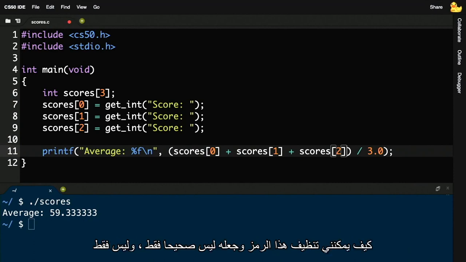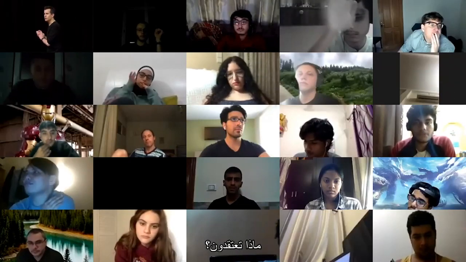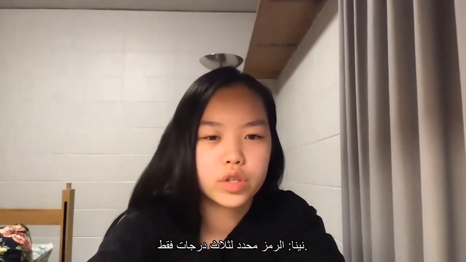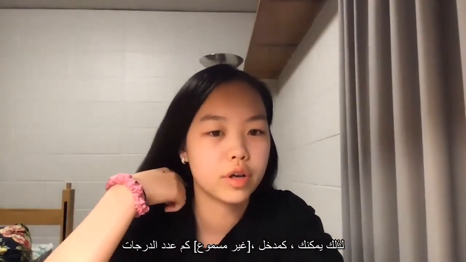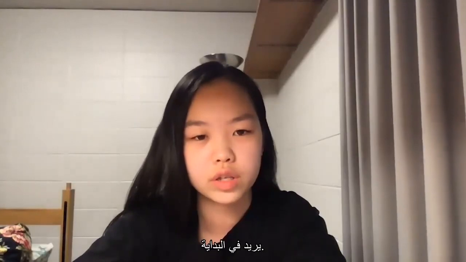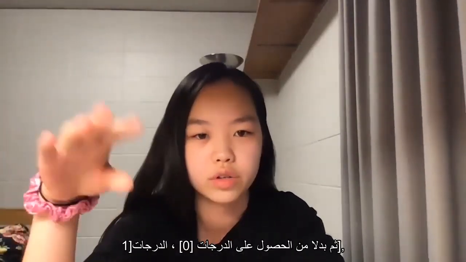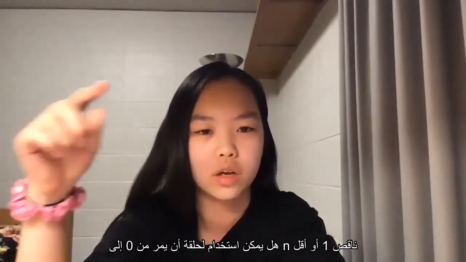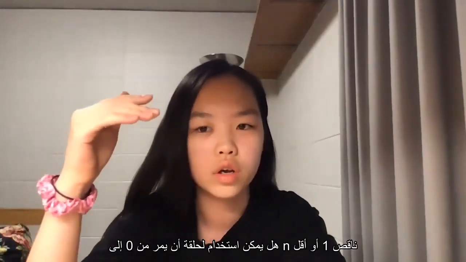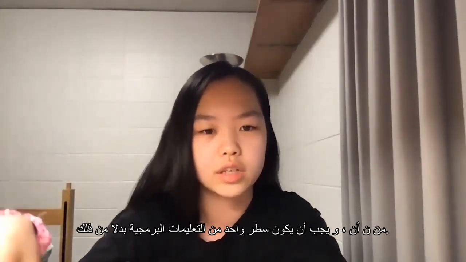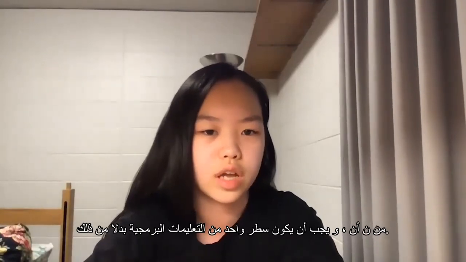How could I clean up this code and make it not just correct, not just well styled, but better designed? What remains here? Nina, what do you think? The code is specific for only 3 scores, so you could ask for input on how many scores it wants at the very beginning, and then instead of having score bracket 0, score bracket 1, you could use a for loop that goes from 0 to n minus 1, or less than n, that will ask, and it should be 1 line of code instead.